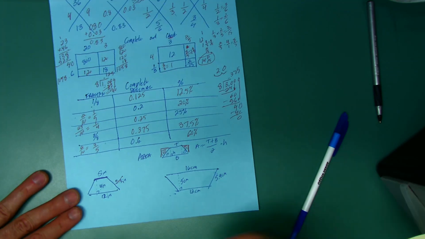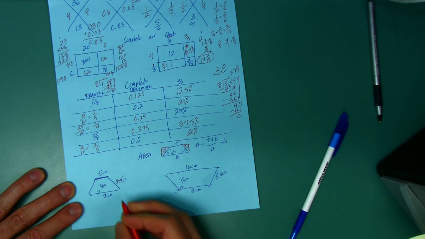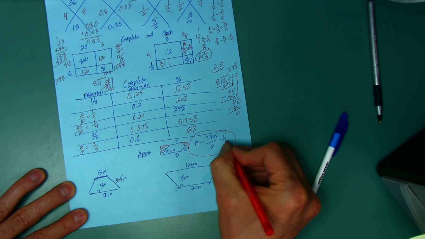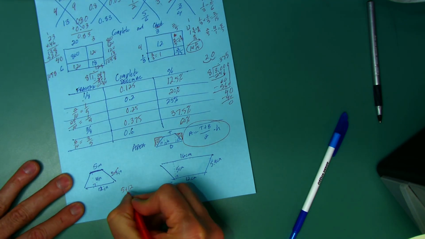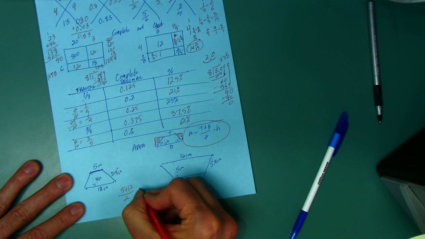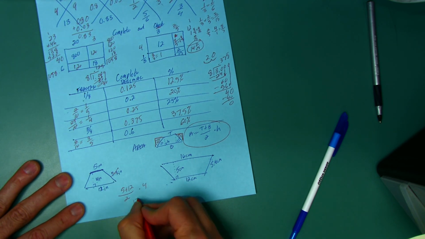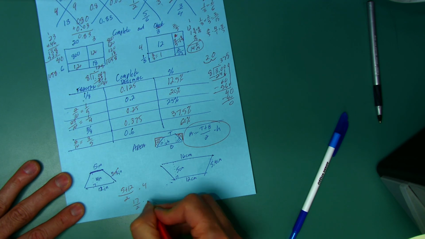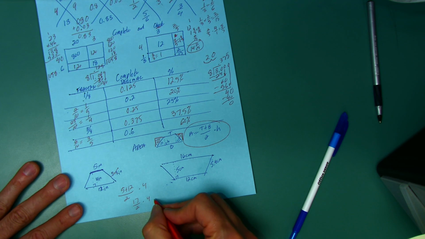Let's do the area of these two trapezoids. Again, add the top plus the bottom, divide by 2 times the height. Okay, this is the formula. Write it down. The top plus the bottom, 5 plus 12, divided by 2, times what? Times 4. 17 divided by 2, times 4. 4 times 17, I'm going to tell you right now, that's 40 plus 28.